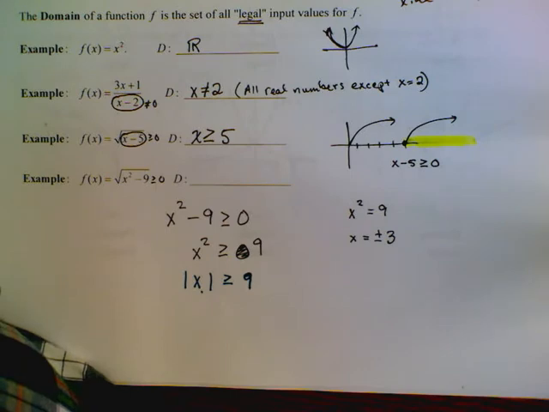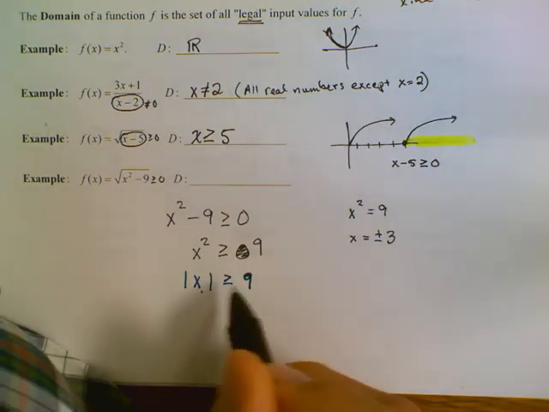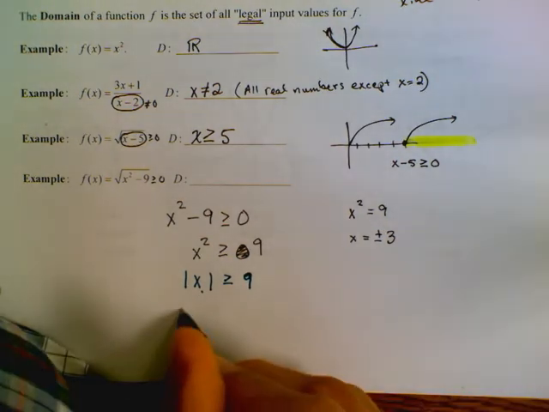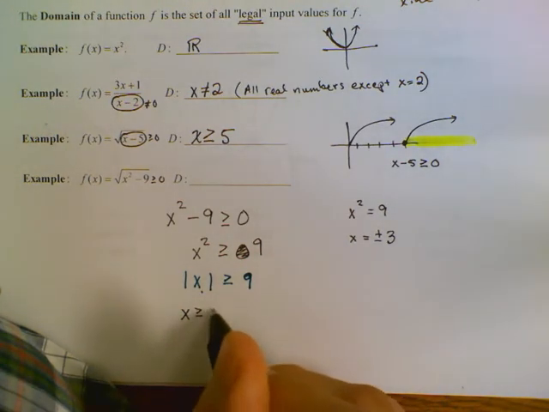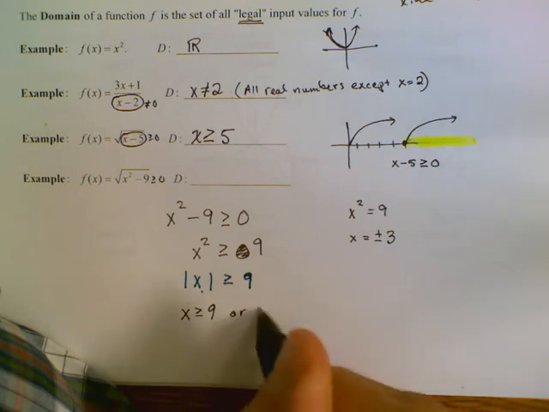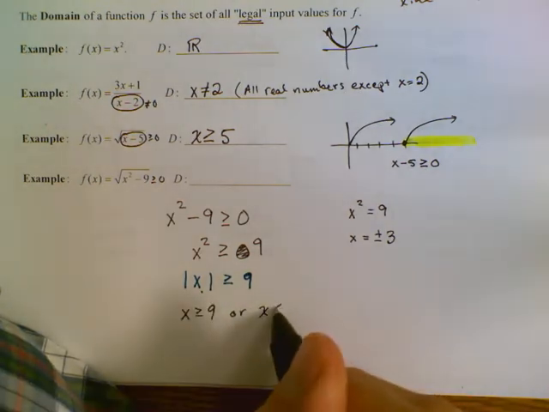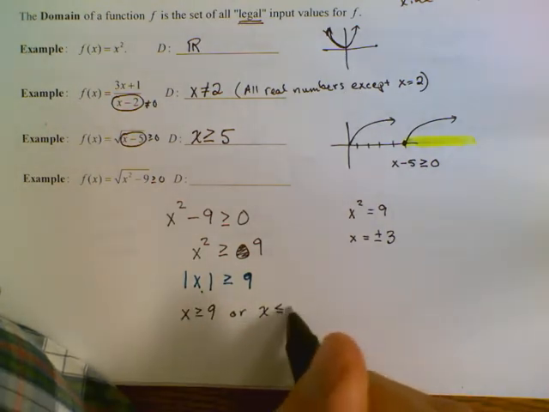And now that I have the absolute value of x, the only way to get rid of that is to assume that the inside is positive, or assume that the inside is negative.